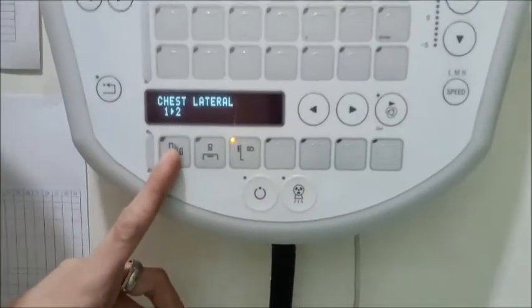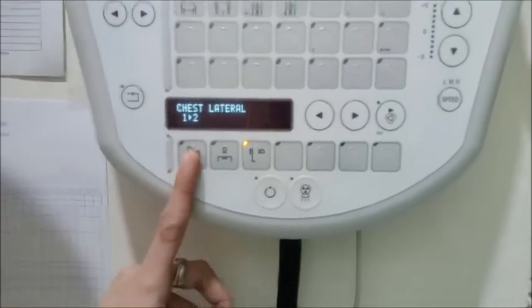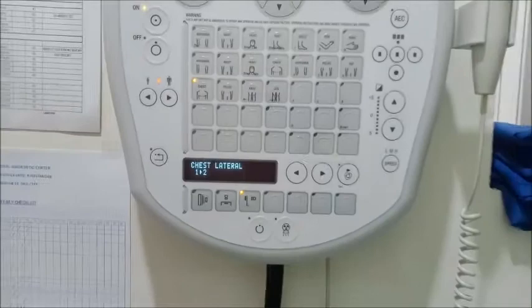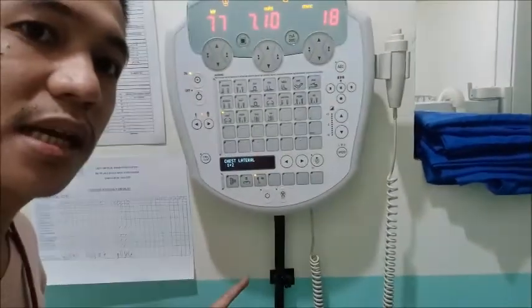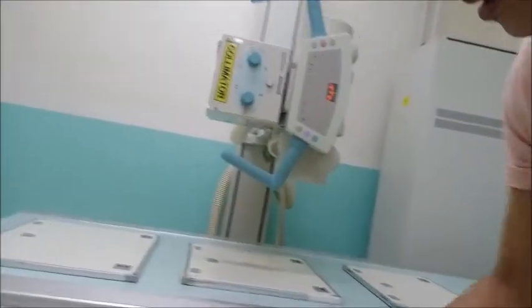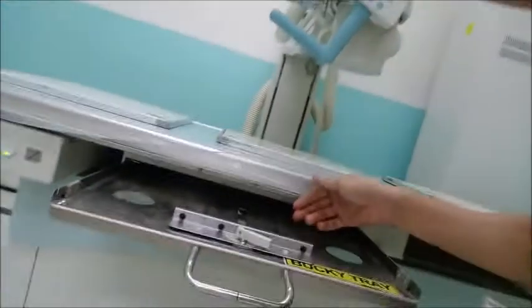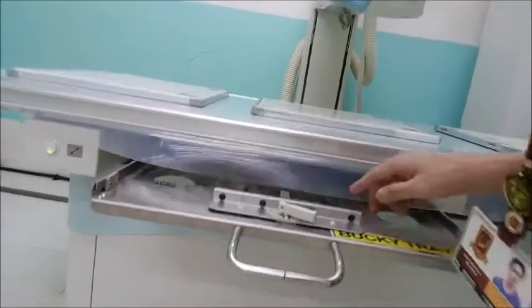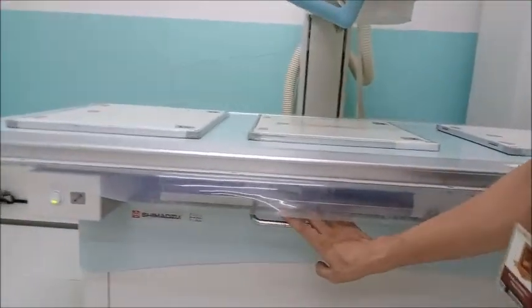Can you see the out baki? That means we will not use the moving baki that is in the chest, and also the one in our table. Okay? So the baki or the grid is inside here. You cannot see it, it is embedded already. So it is a moving grid.